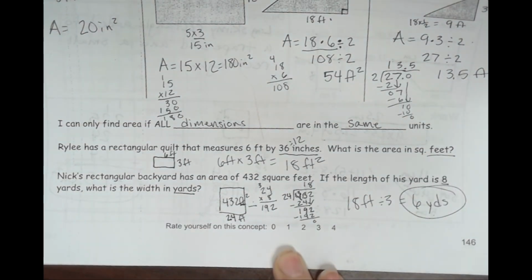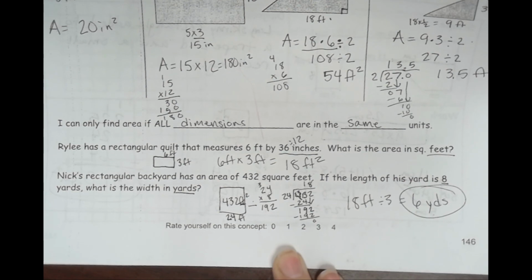Okay, just a couple of ways to think about area when you're changing size or changing units.